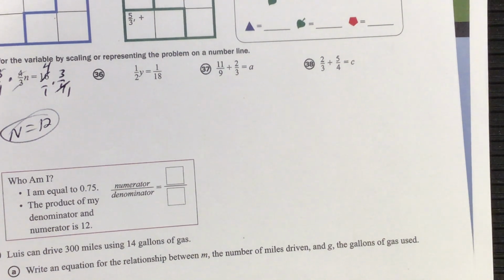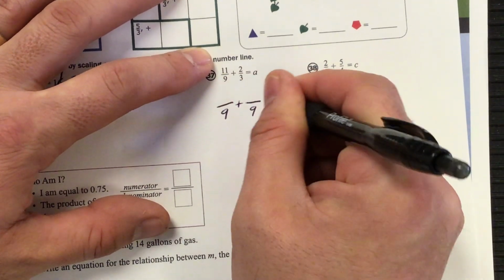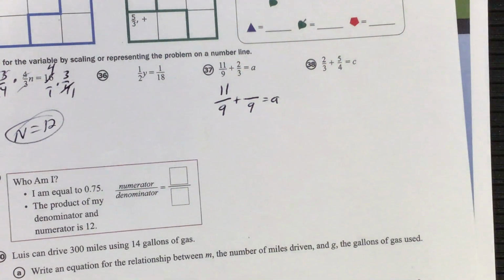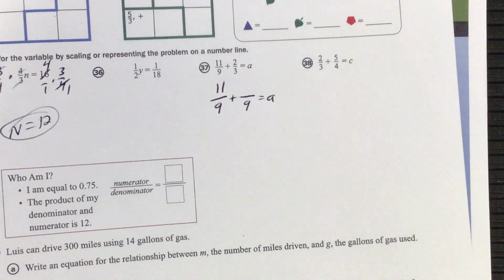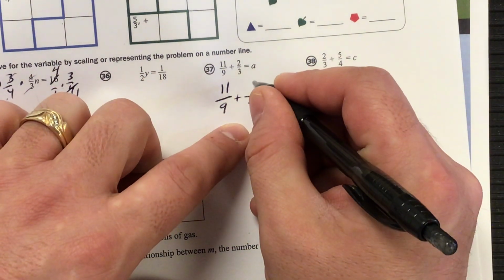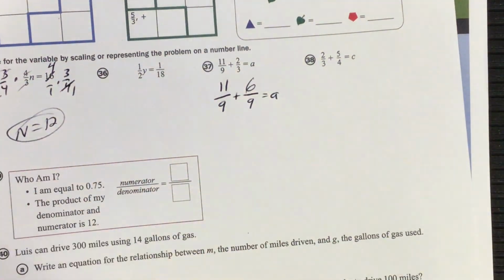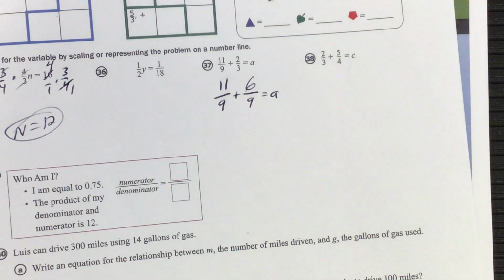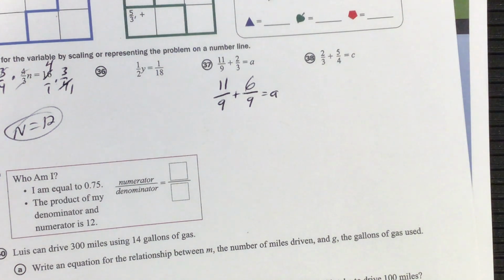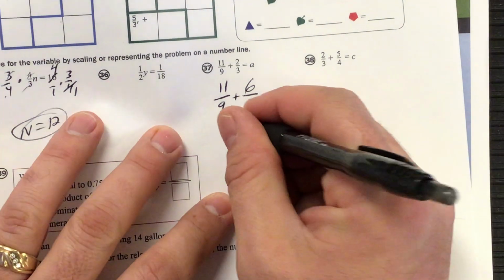So what is the least common denominator of 9 and 3? 9. The first one you do not have to touch. It's already got a 9. The second one, we take times 3. So I've got to take the top times 3. 6. And now I can add them. 11 over 9, it ends up being 17 over 9, and then simplify.